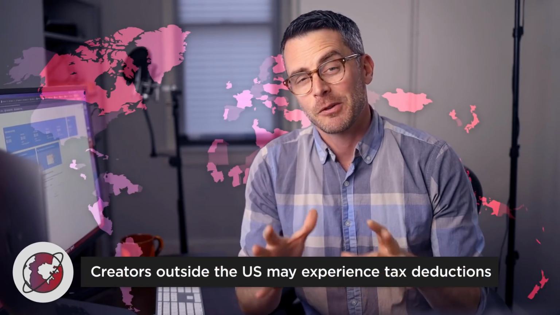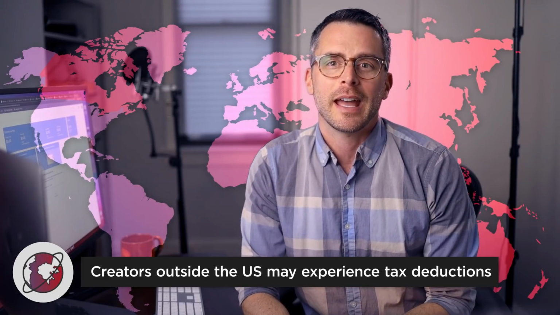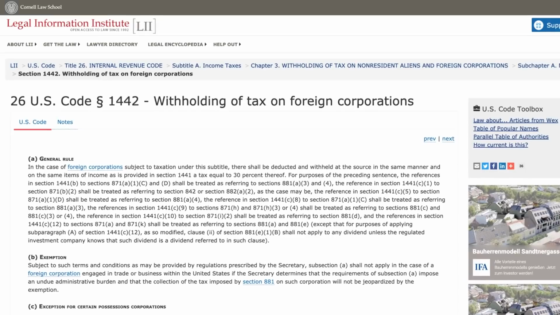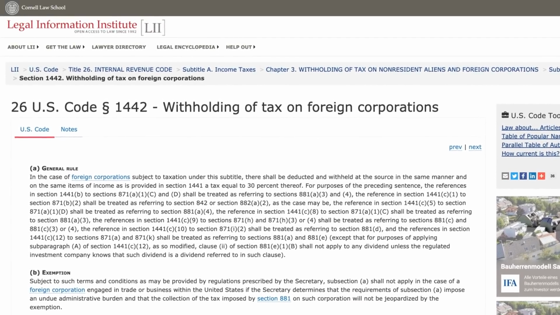I want to clarify, this is mainly for creators outside of the US. If you're a creator outside of the US, you might begin to have taxes deducted from your US earnings later this year. Google has a responsibility under Chapter 3 of the US Internal Revenue Code to collect tax information from all monetizing creators outside of the US, and in certain instances to deduct taxes when these creators earn income from viewers in the US. These US earnings can come from ad views, YouTube Premium, Super Chat, Super Stickers, and channel memberships.